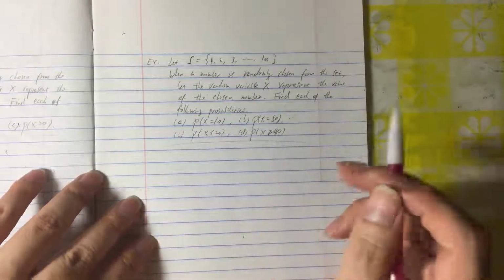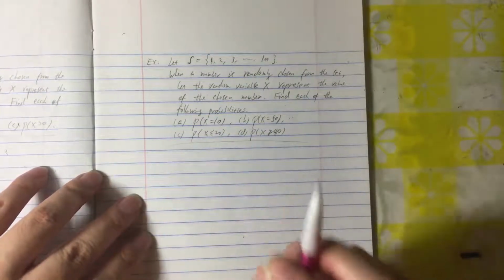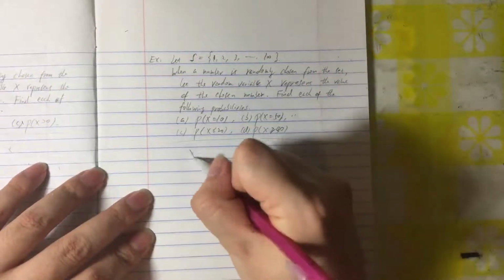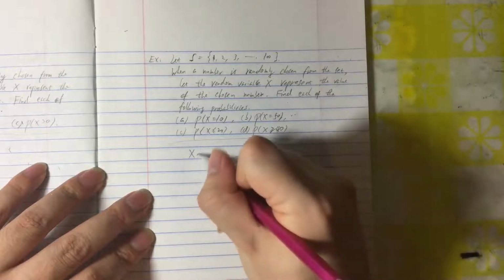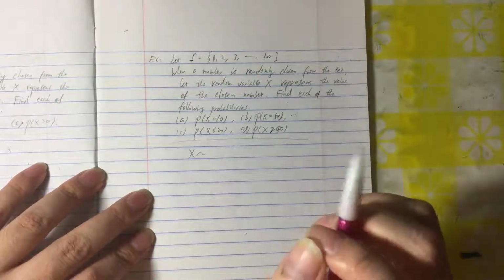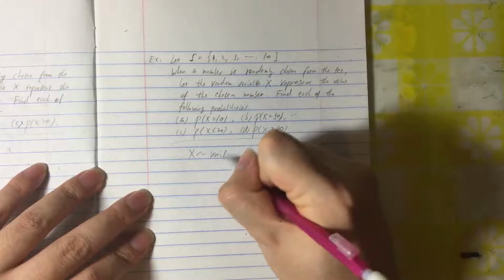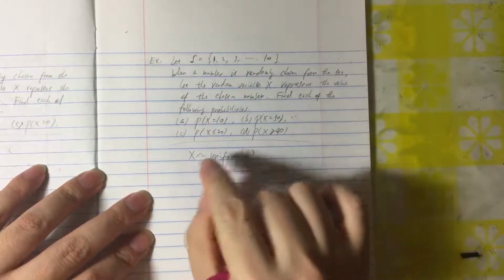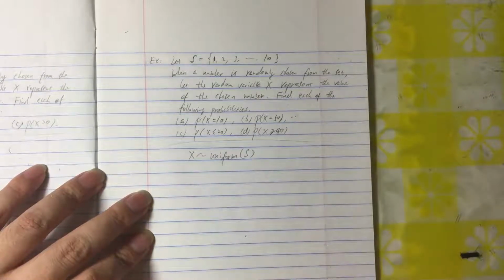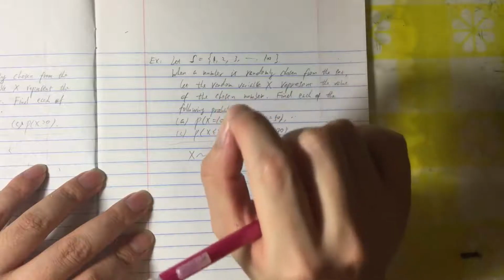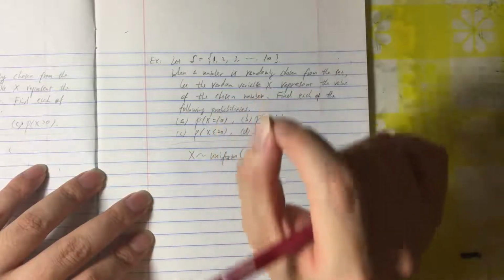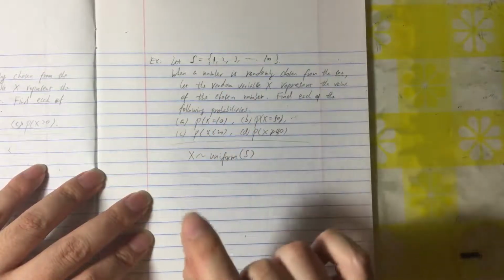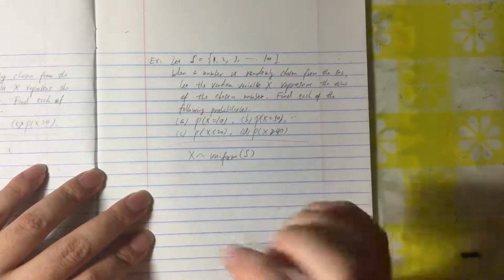So first step, write down the probability distribution first. Here, x is a uniform distribution over the set S. Since we randomly choose a number here, every number has the same chance to be chosen. So X is a uniform distribution over the set S.